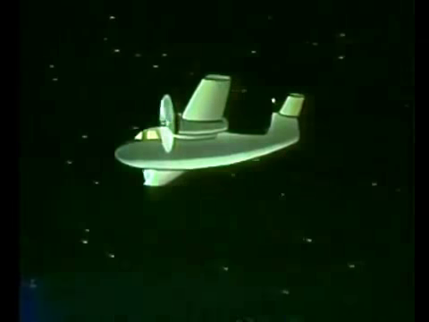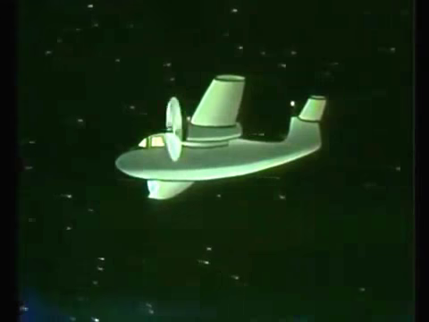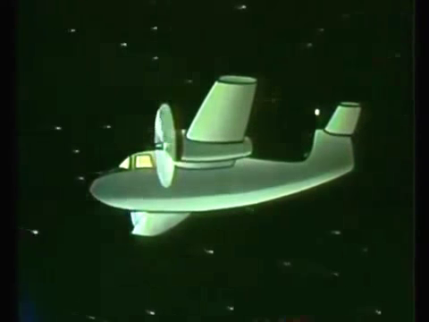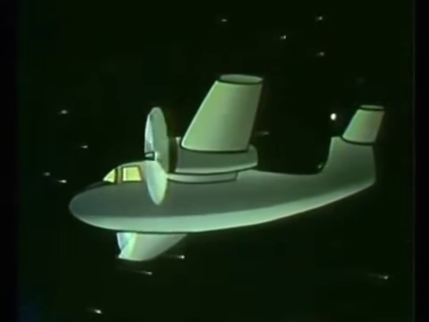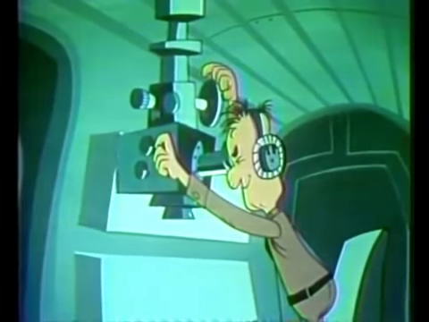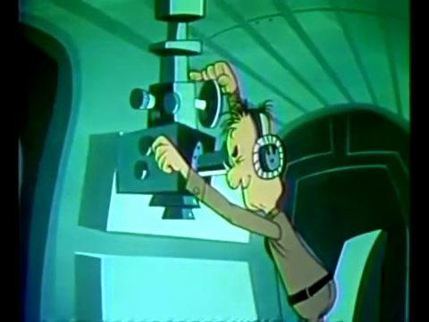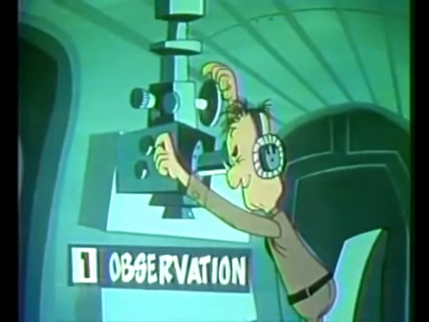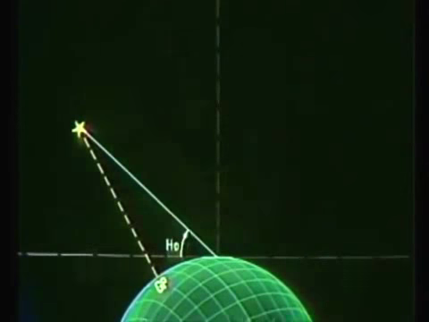One or more additional LOPs will give you a fixed position. Of course, you will have to take the motion of your aircraft and its altitude into account. You will learn how that is done later. Meanwhile, if you understand the principle of the intercept method, you will be able to work any celestial navigation problem. Let's review the key points briefly once more. It all begins with an observation of a celestial body to determine an observed altitude, HO.